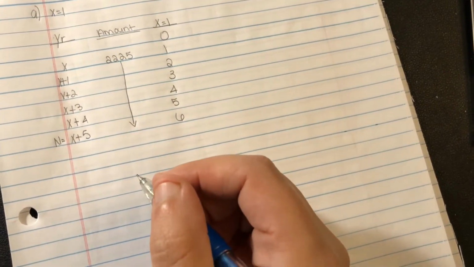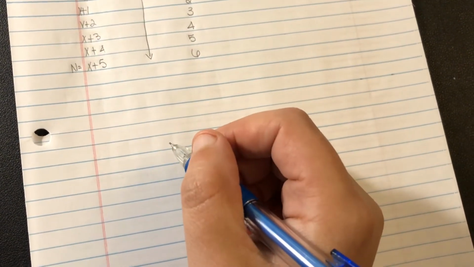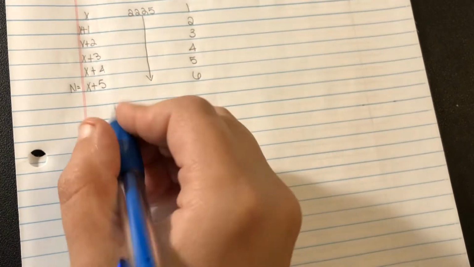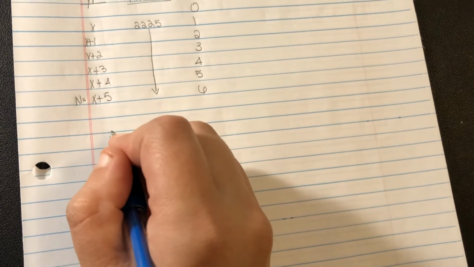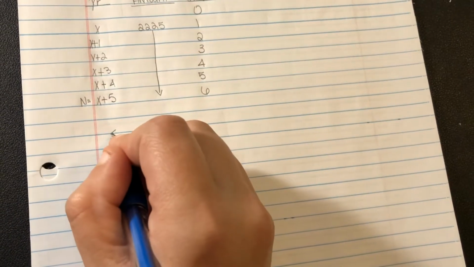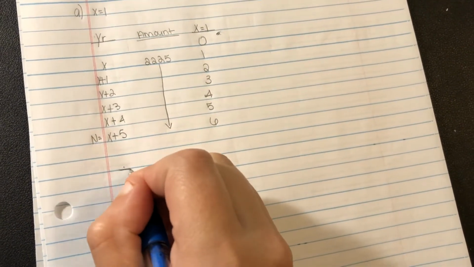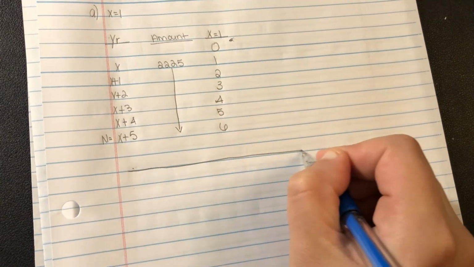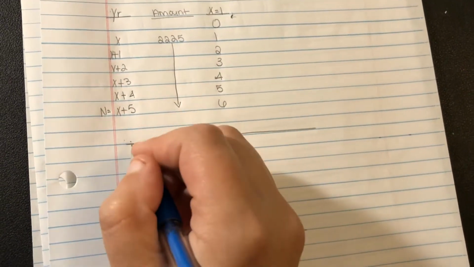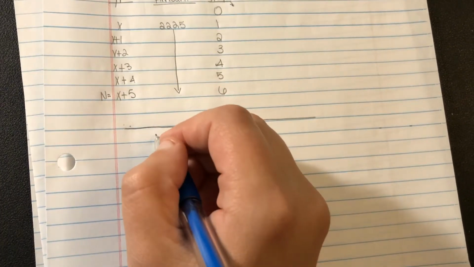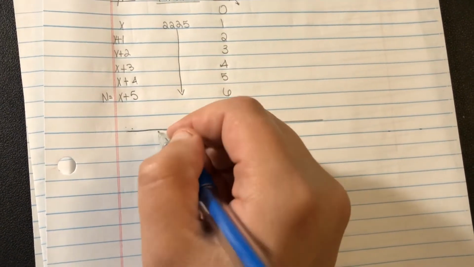So to find out what we need to do here, we've got to look at the chart. We want to know what it is at 0, the end of year 0.